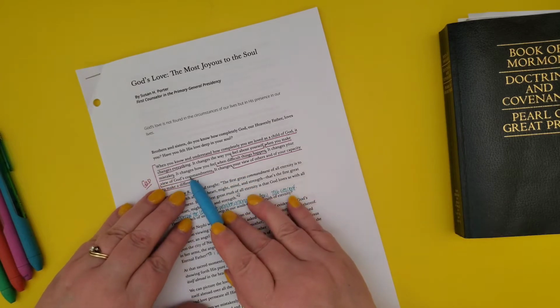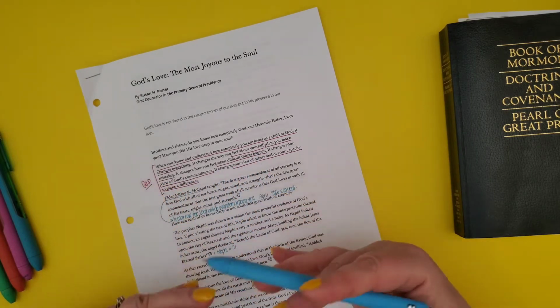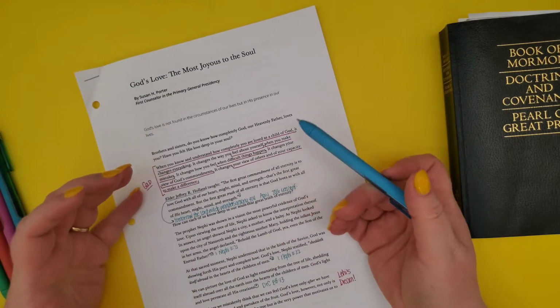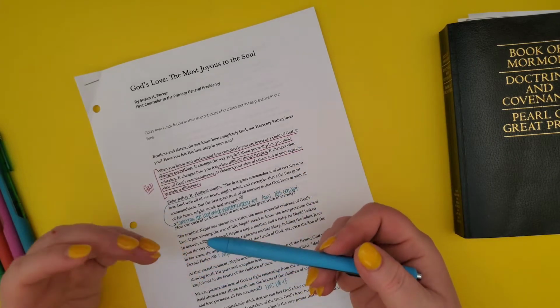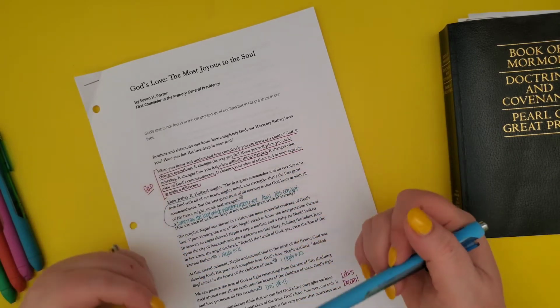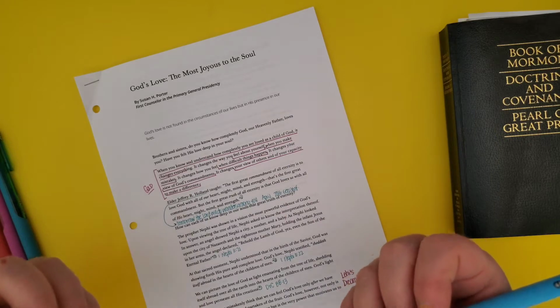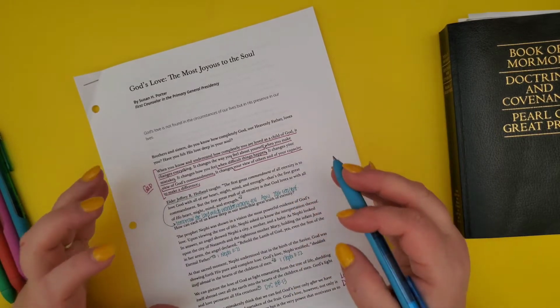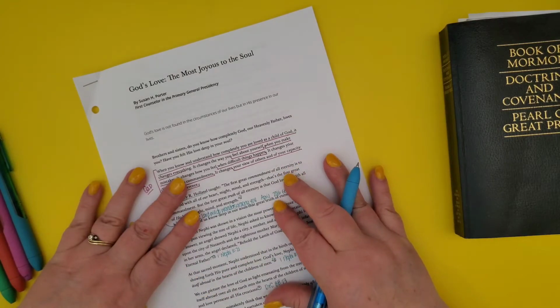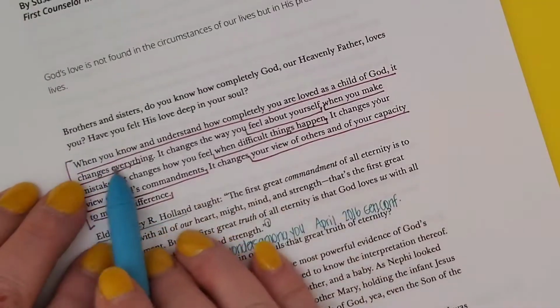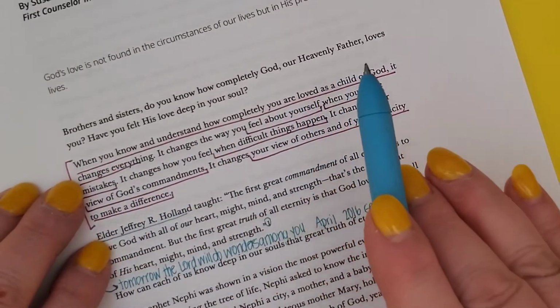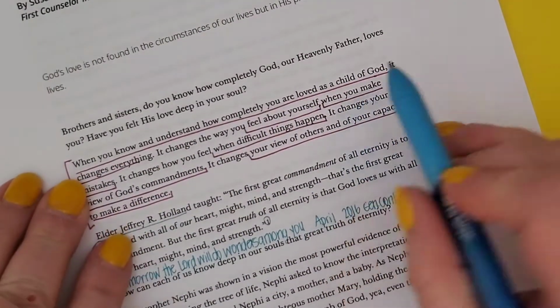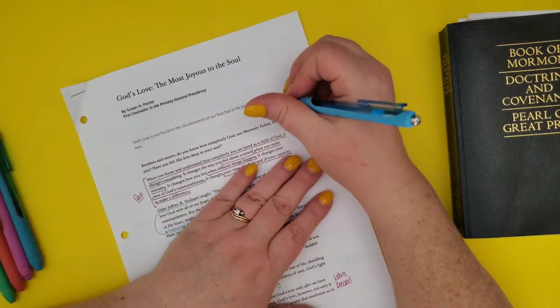I want to view with an eternal perspective when difficult things happen. I want to appreciate God's commandments, and I want to know if I can make a difference in the world, and I want to view others with love. How do I do that? It comes when I understand how completely I am loved as a child of God.